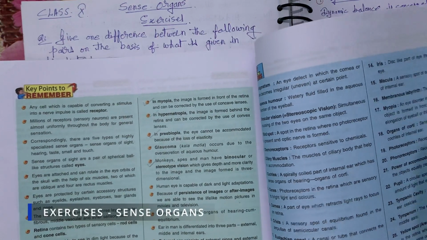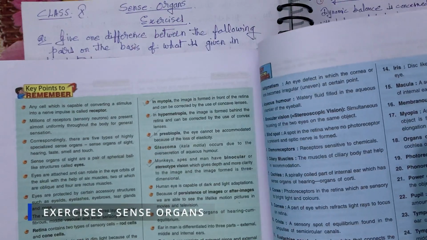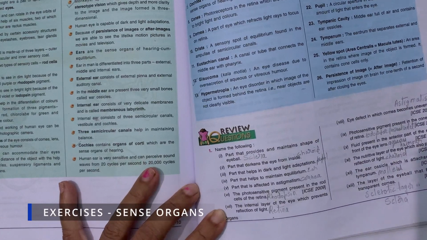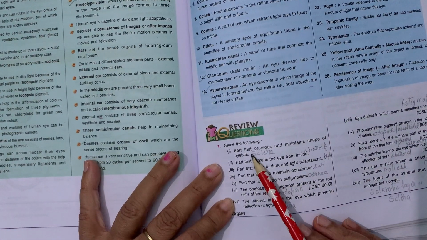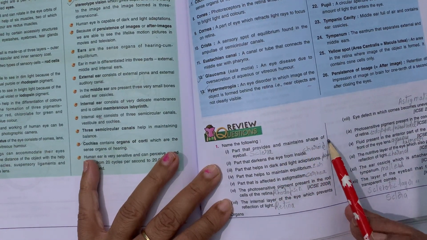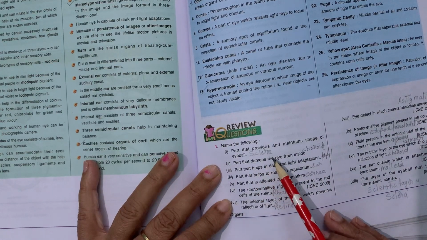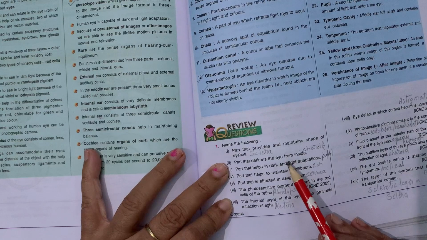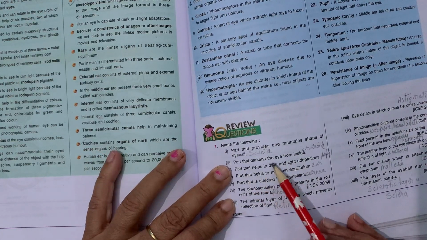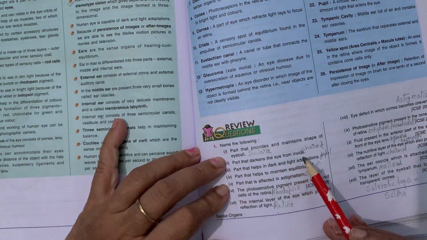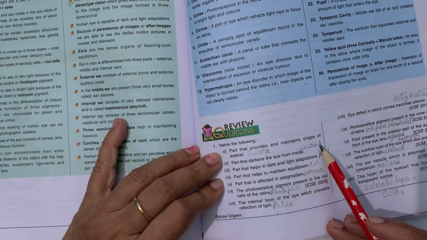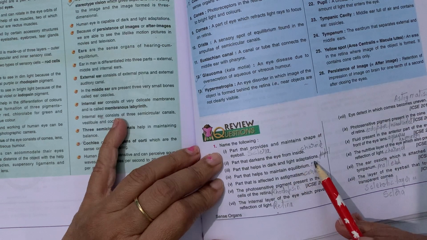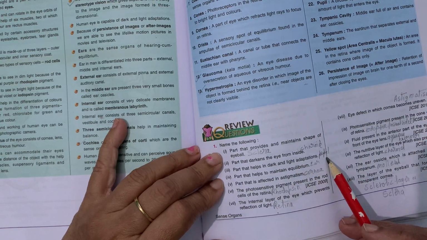Today I am discussing the exercises of the sense organs, class 10. First, name the following. The part that provides and maintains the shape of the eyeball: sclera. The part that darkens the eye from inside: it is the choroid. The part that helps in dark and light adaptations: it is the pupil.